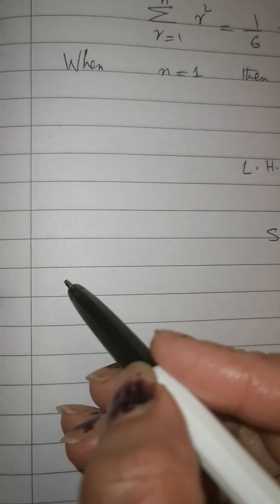And what the induction method is saying is that after this we will say that we assume that the given statement is true for n is equal to k.